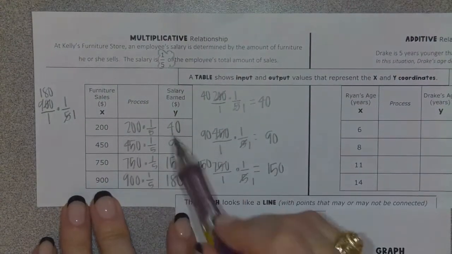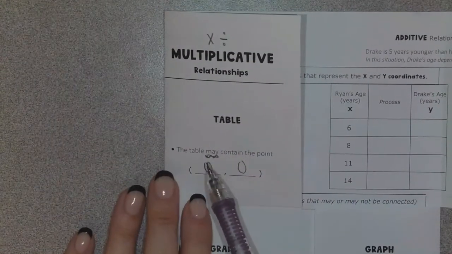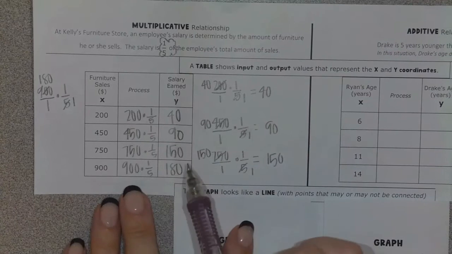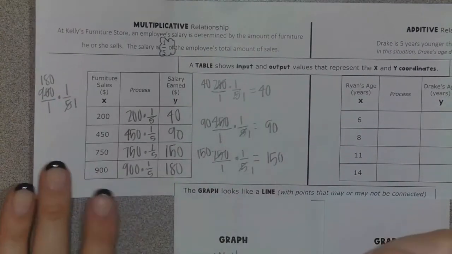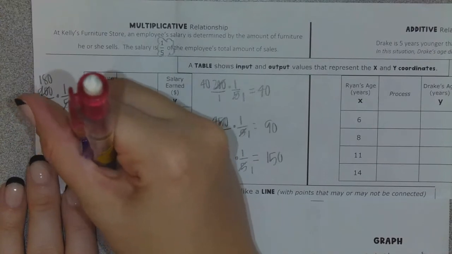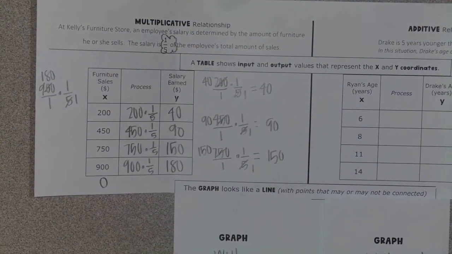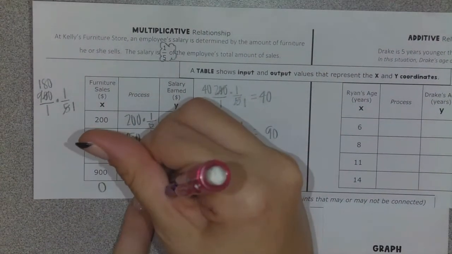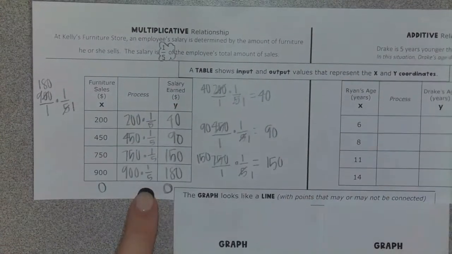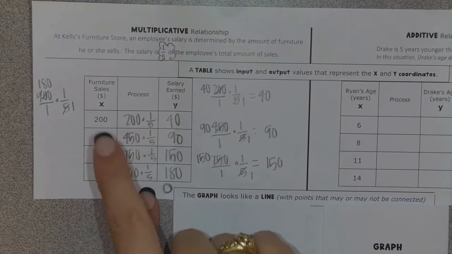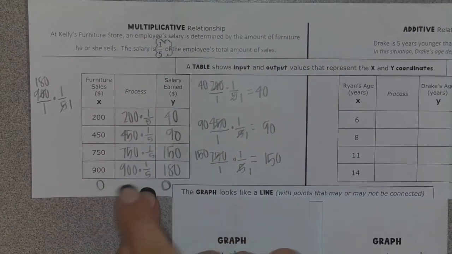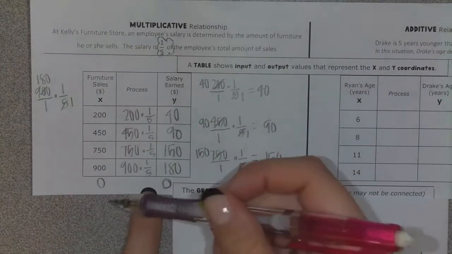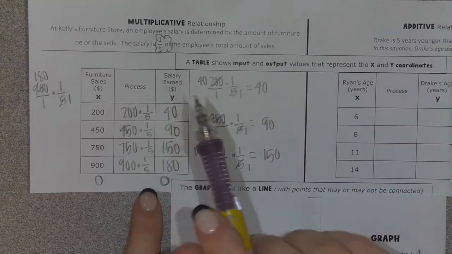Okay, so on our table, remember what we were looking for is the table may contain the point 0, 0. But when I look at my table, I don't have an x of 0 or a y of 0 ever. So here's what I need to think about. If I am an employee and I sell $0 worth of furniture, are they going to pay me a salary? Absolutely not. If I don't do any work, if I don't make any money for them, they're going to pay me nothing. I get $0. So it wasn't on our table, but we figured out that 0, 0 really could be on the table. They just chose not to put it on there. So again, that's why we say it may contain the 0, 0 if it's multiplicative.